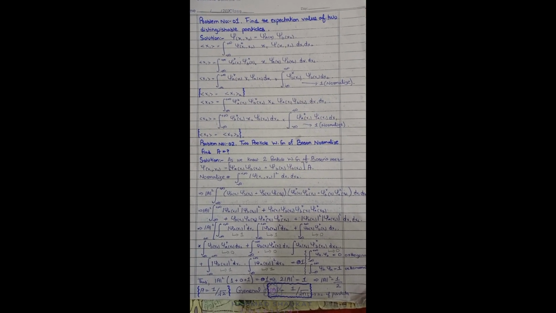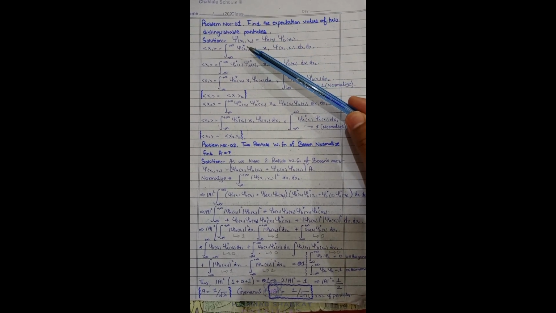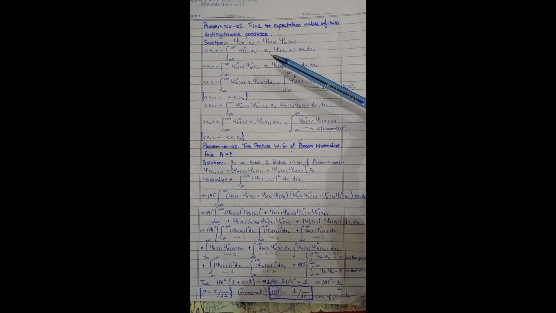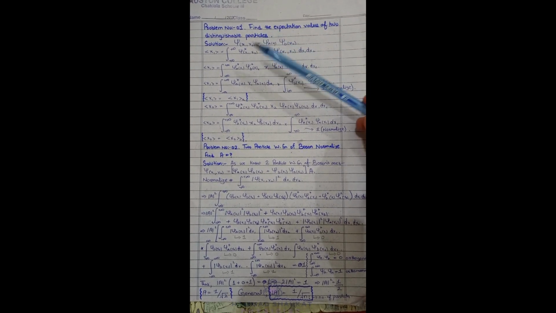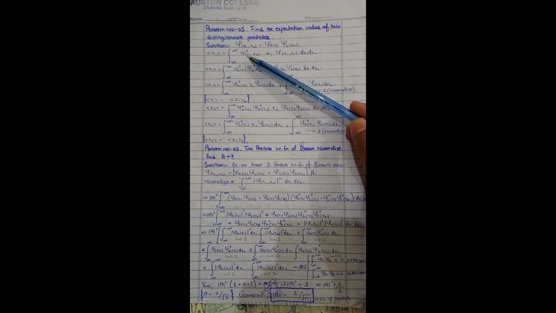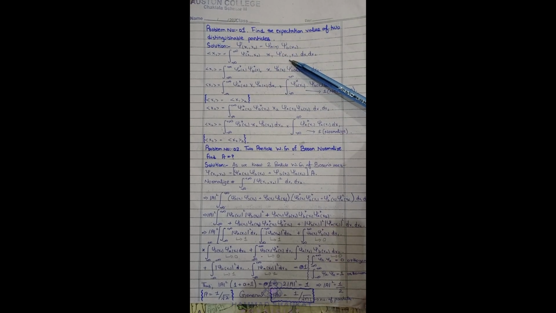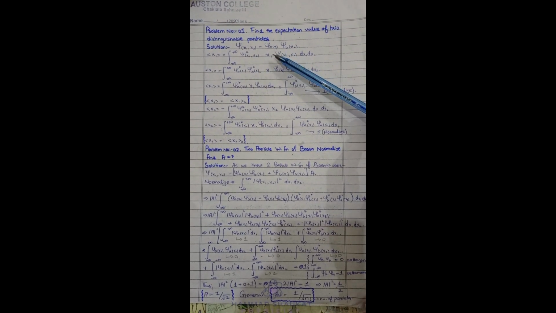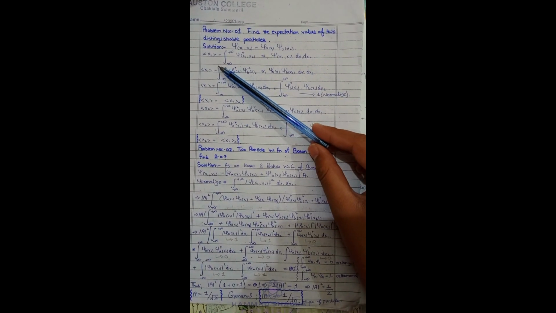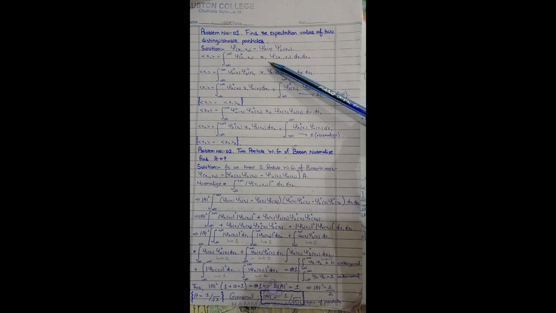So psi mod square becomes psi conjugate and psi, and in between, because we are finding the expectation value, we take x1.